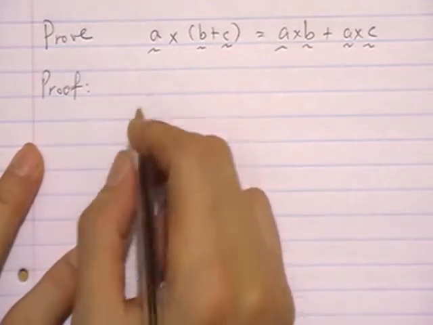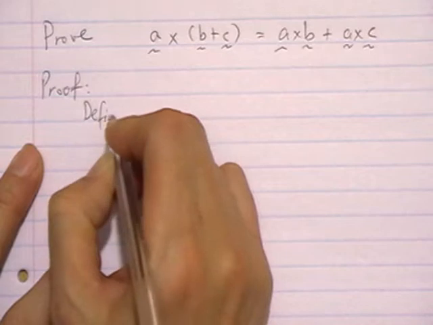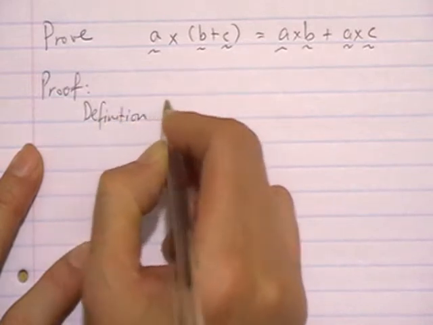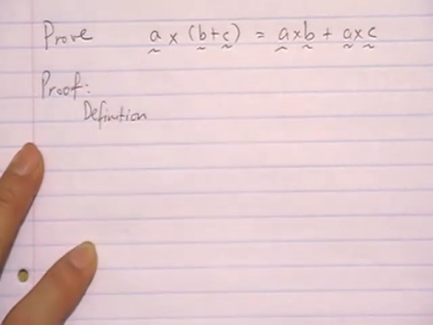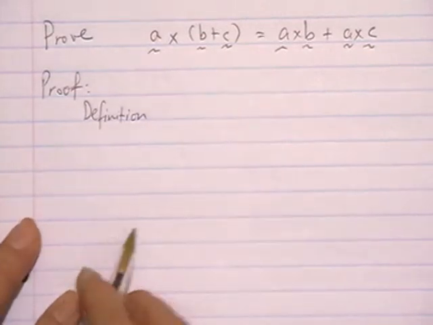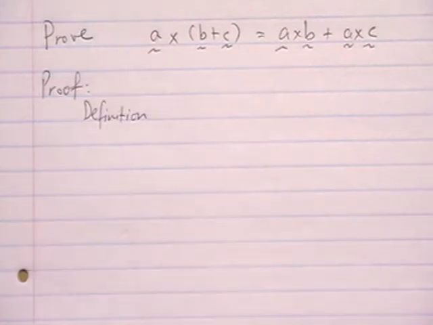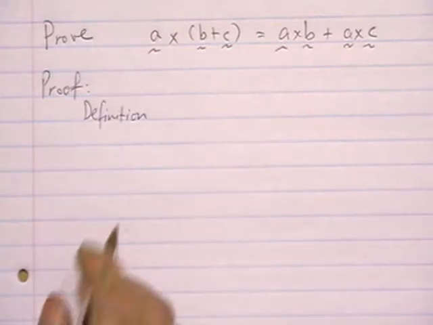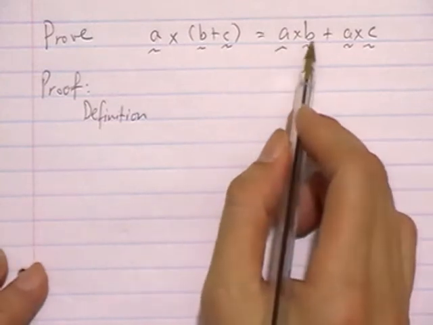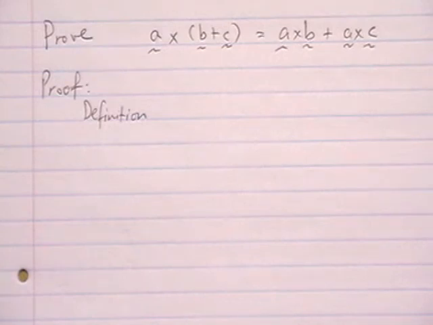So here, I start from the definition of the cross product. Let me start by sketching out the definition for A cross B and for A cross C.